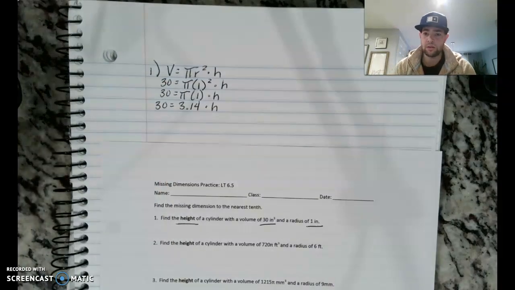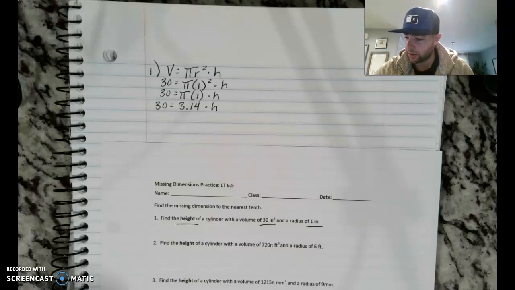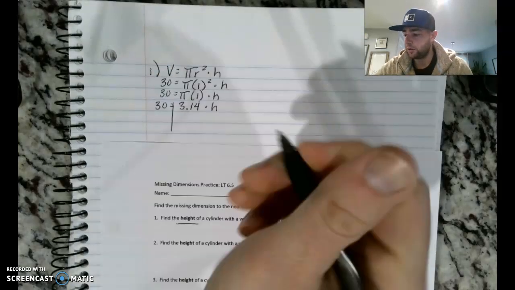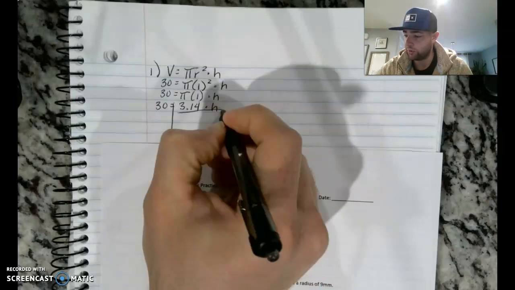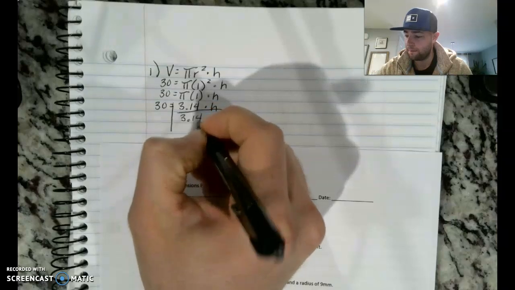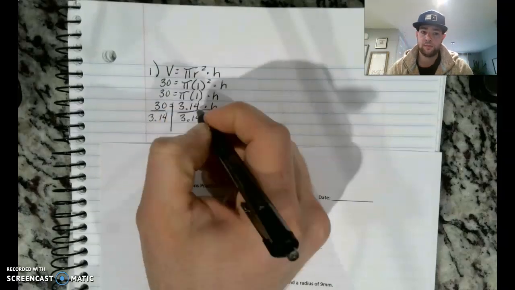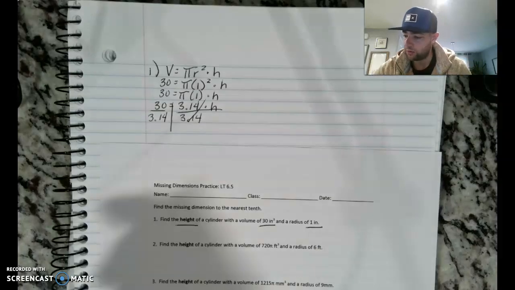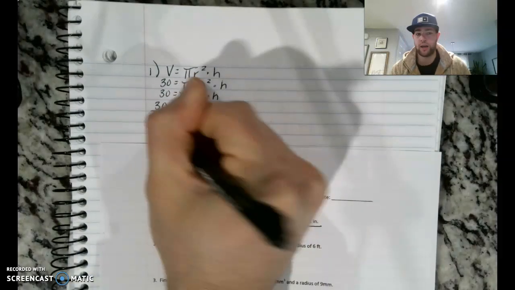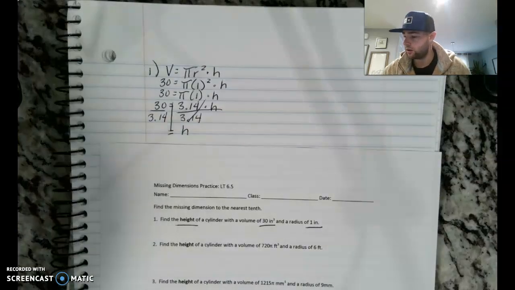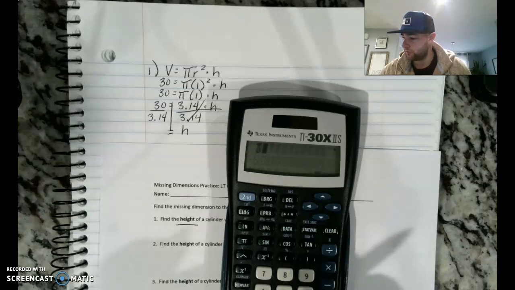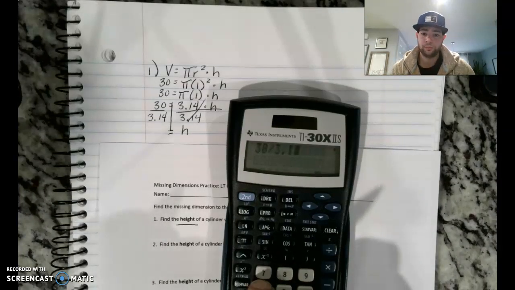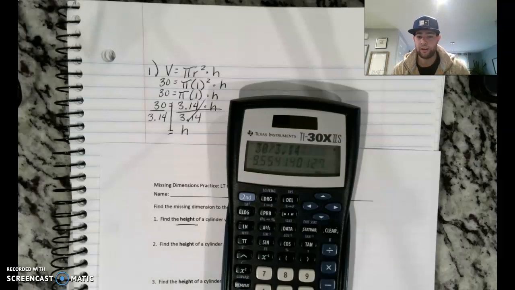And then the last thing that we need to do, obviously, is separate the left and the right side of the equal sign. Right now, 3.14 is multiplying h. To get h by itself, we're just going to divide both sides by 3.14. Show what cancels. Bring down our h, which is what's left on the right-hand side. And then in your calculator, we have 30 divided by 3.14 equals, and we get 9.554140127. Again, that's not the answer that I want.